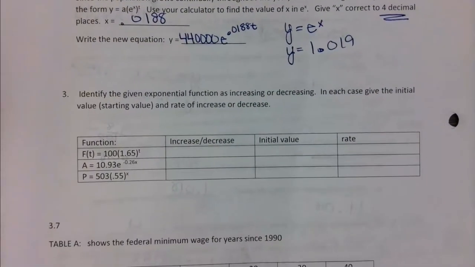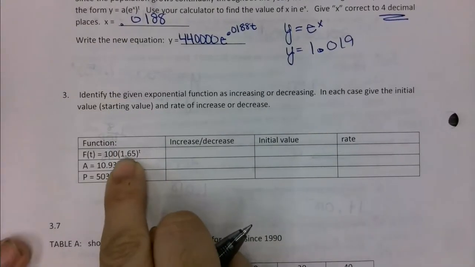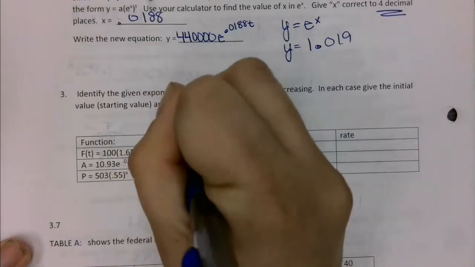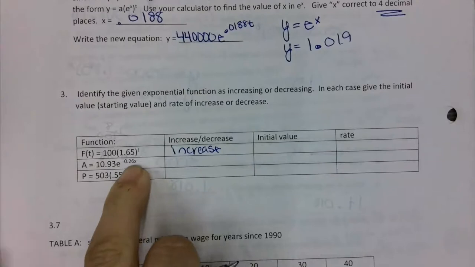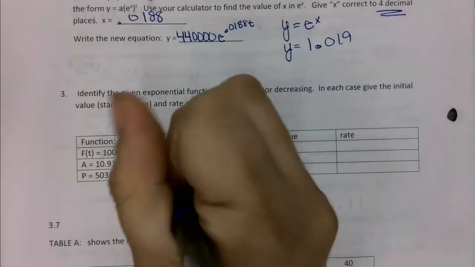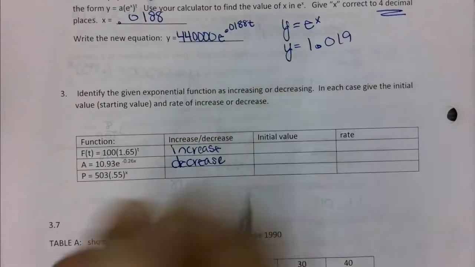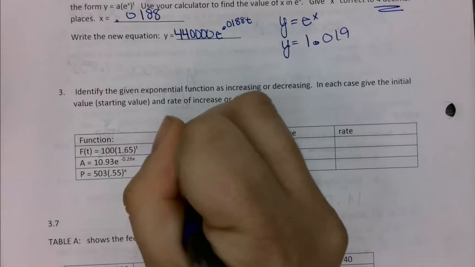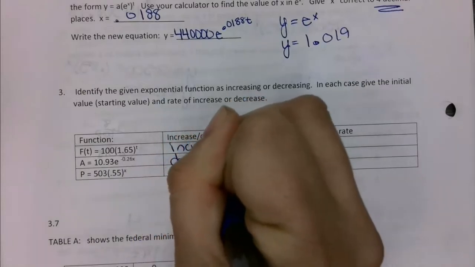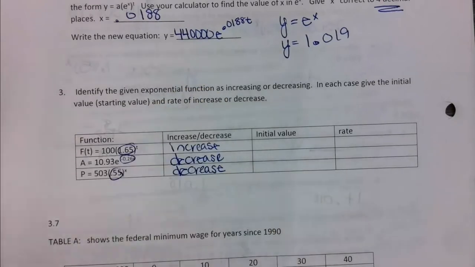And these ones are wanting me to decide if they're increasing or decreasing, give the initial value and the rate. So, this number inside the parentheses is more than 1, increasing. Number as an exponent with e is negative, it's decreasing. Number in the parentheses is less than 1, decrease. So I looked up these for all of those.